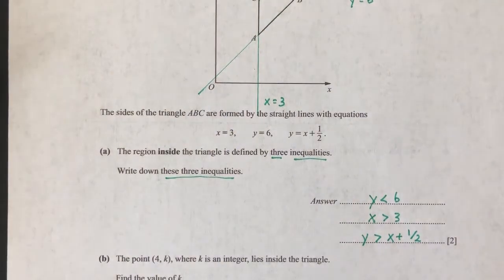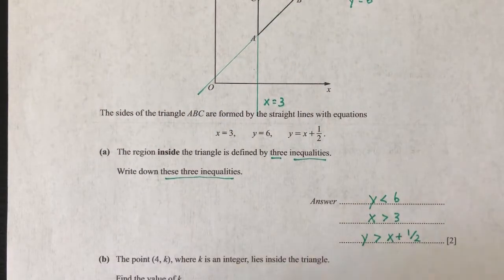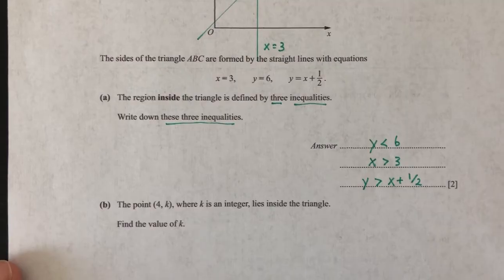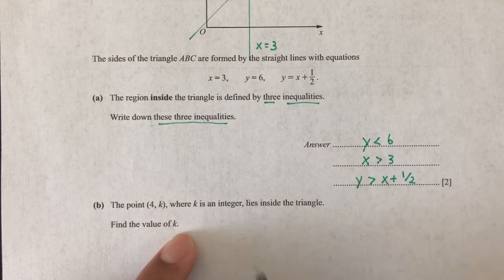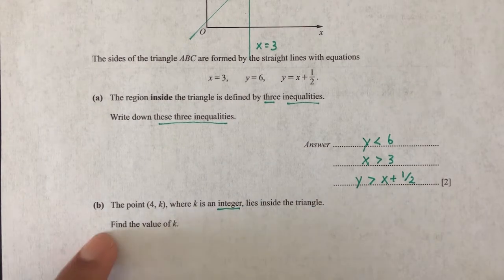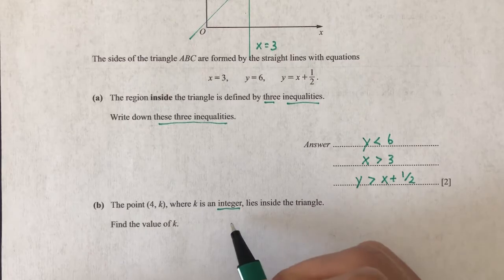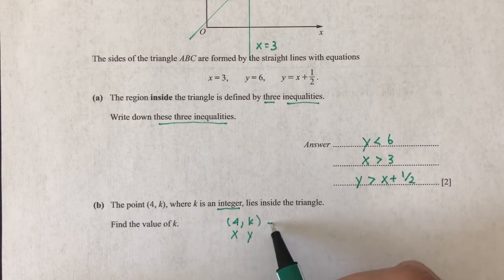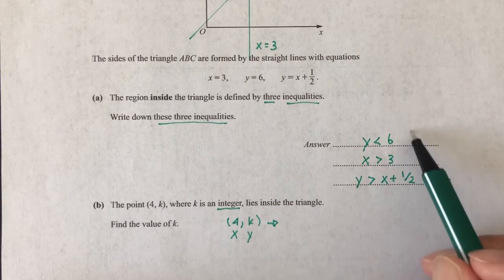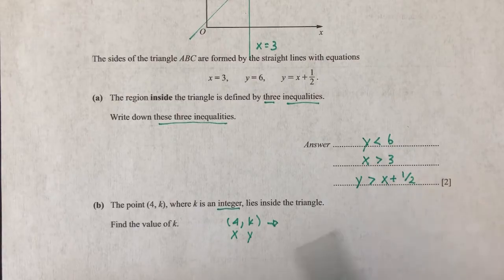Okay, so now we have to use this for part B. The point (4, k), where k is an integer, so very important here, lies inside the triangle. Find the value of k. So we know that we have a point (4, k), where 4 is the x coordinate and k is the y coordinate. It lies inside the triangle, which means it is defined by this inequality.